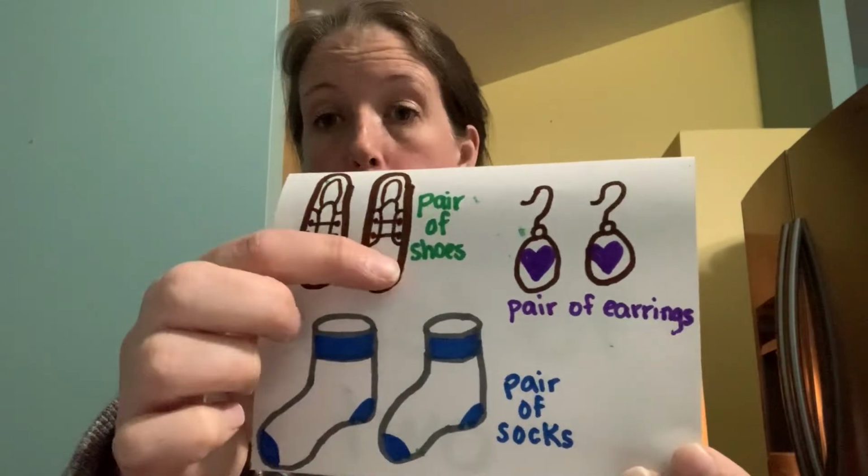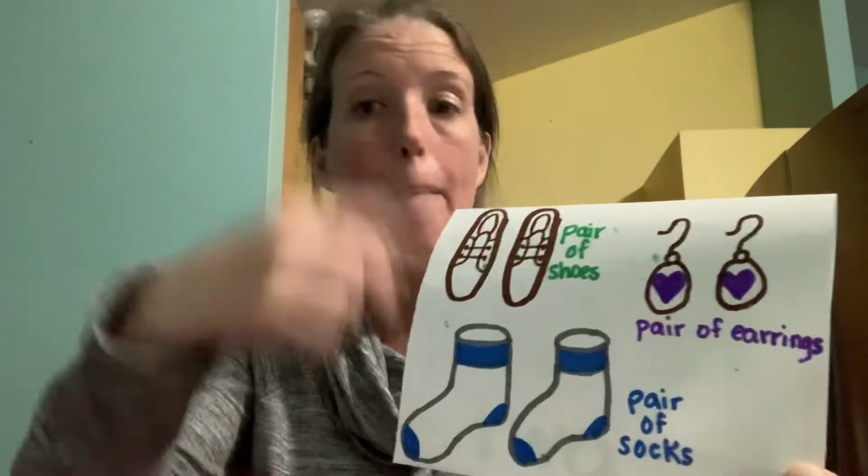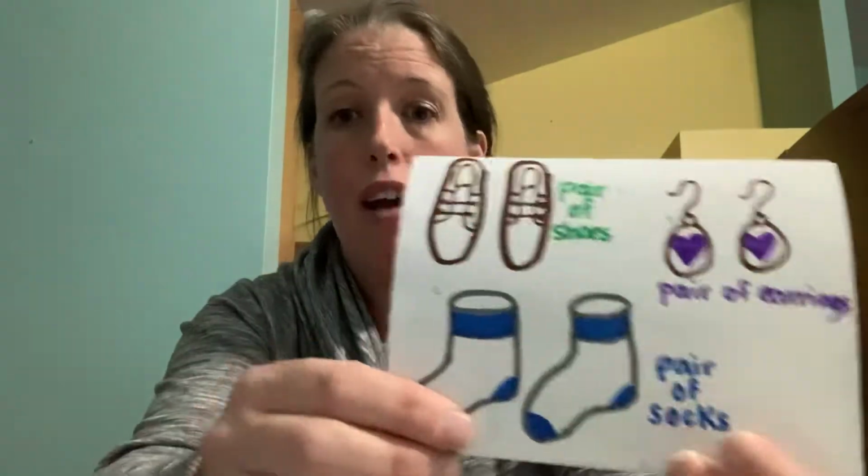There's 2 shoes, but it's just 1 pair. Or a pair of earrings. I have 2 earrings, but just 1 pair of earrings. And finally, socks come in pairs also. There's 2 socks that make 1 pair of socks. So sometimes you're going to see lines described in pairs, and that means 2 that go together to make 1 pair.